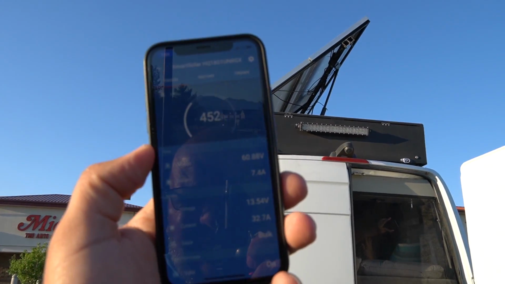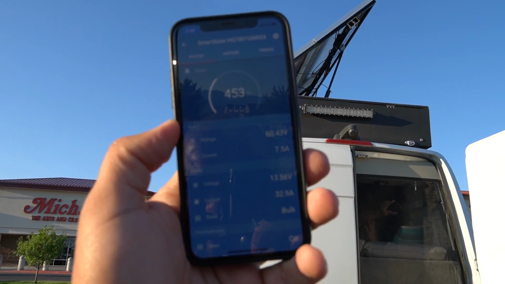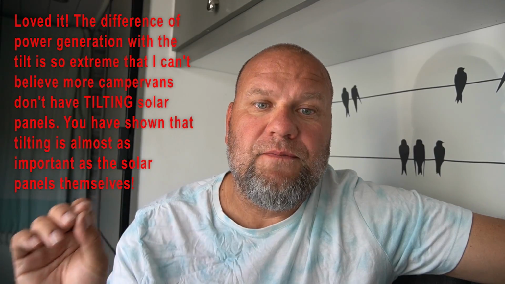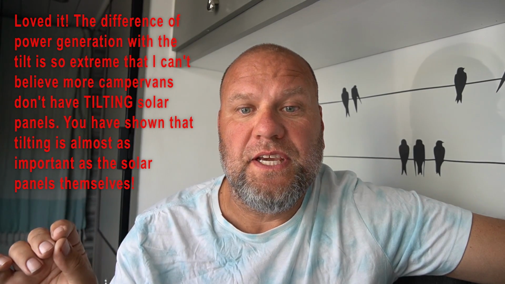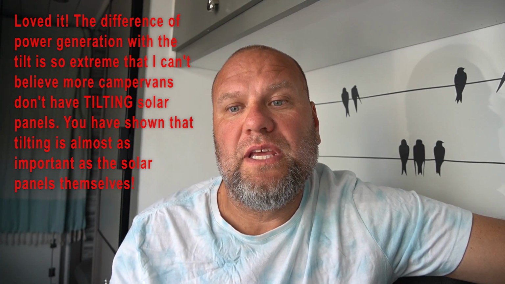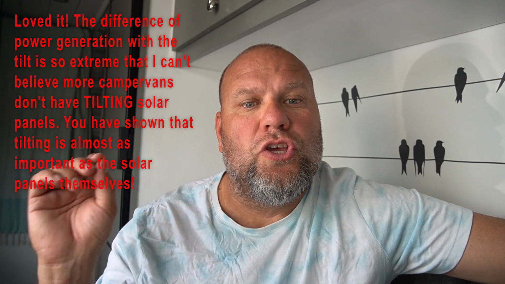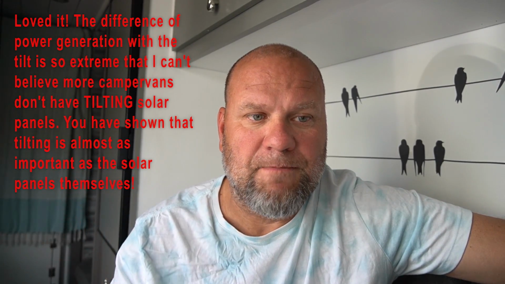But one question or comment that we got from Flyshacker about that was, loved it. The difference of power generation with the tilt is so extreme that I can't believe more camper vans don't have tilting solar panels. You have shown that tilting is almost as important as the solar panels themselves. So thank you for that, Flyshacker. I don't know your first name. I assume it's not Fly. But anyway, I appreciate the comment and the question.